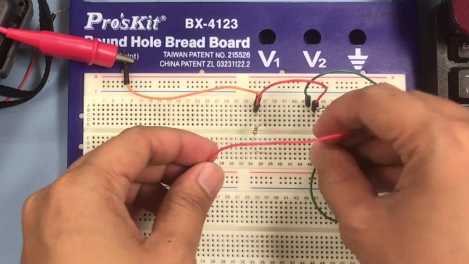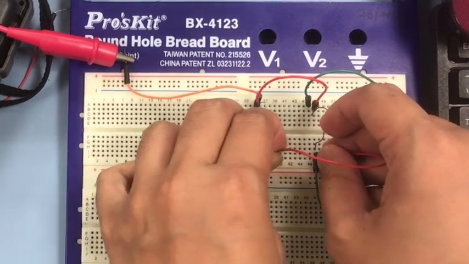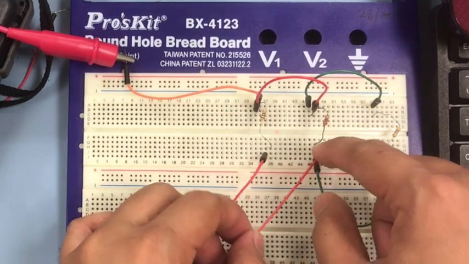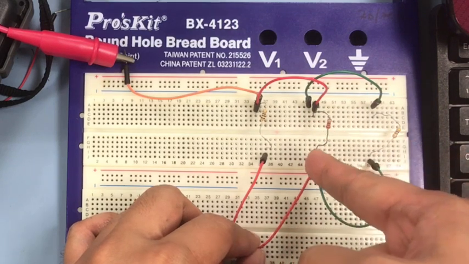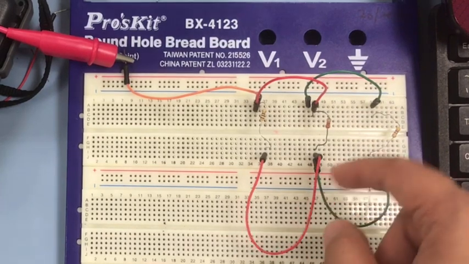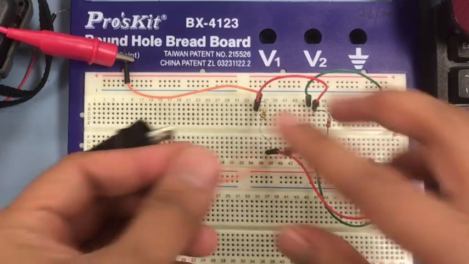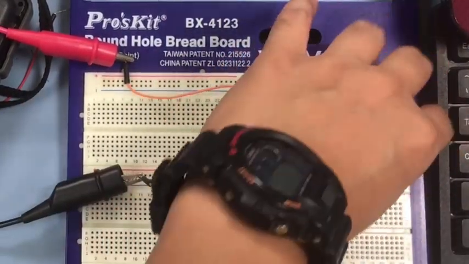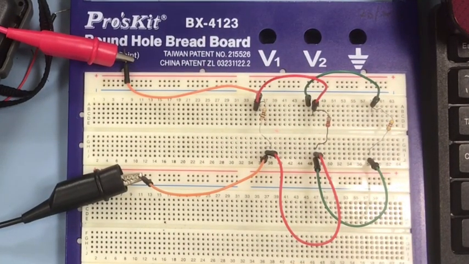This one I put here and here. Why is this one under one line? Because in the breadboard there's an internal connection. From here it connects here. And then from the negative terminal of the power supply put it here. So this is our parallel circuit.